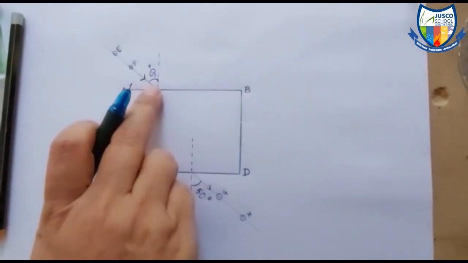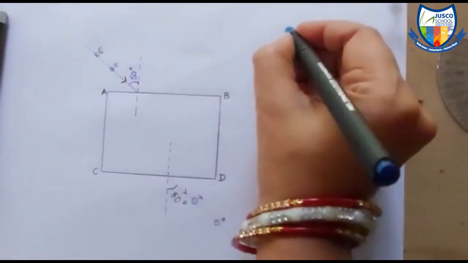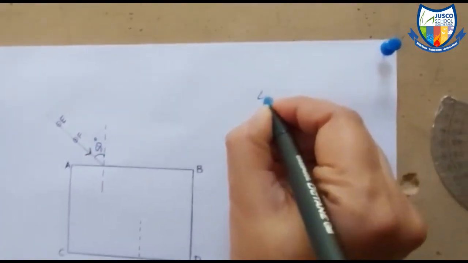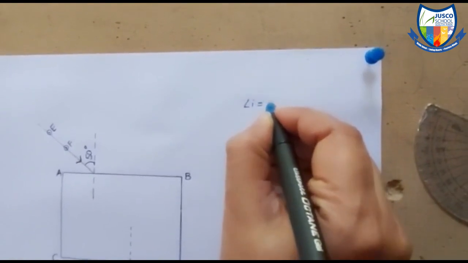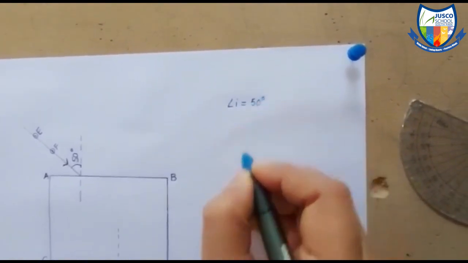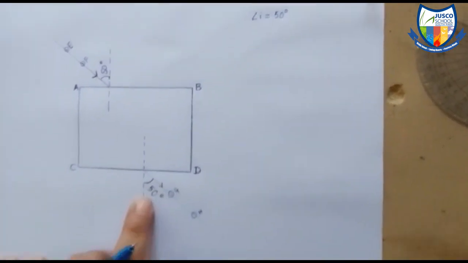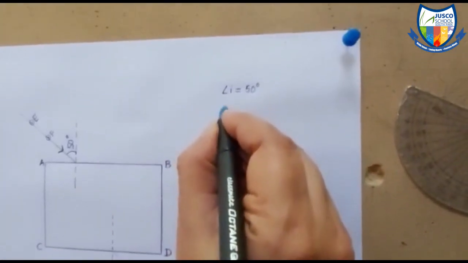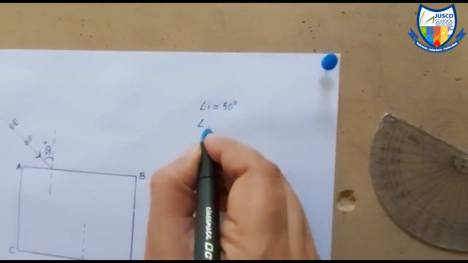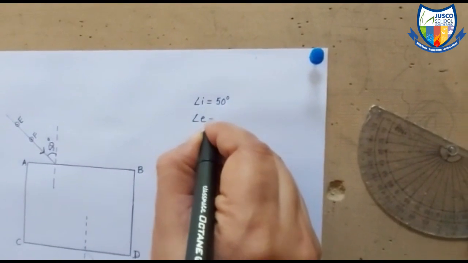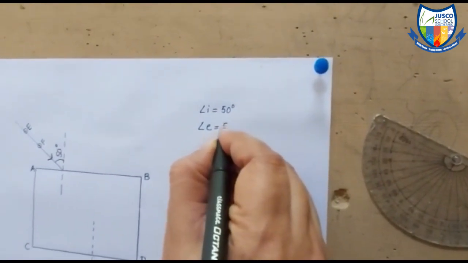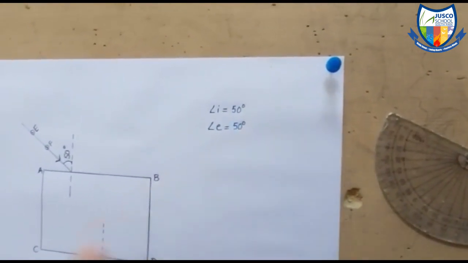So this 50 degrees is what? This is the angle of incidence. So i is 50 degrees. And this 50 degrees is what? Angle of emergence. So this is also 50 degrees.